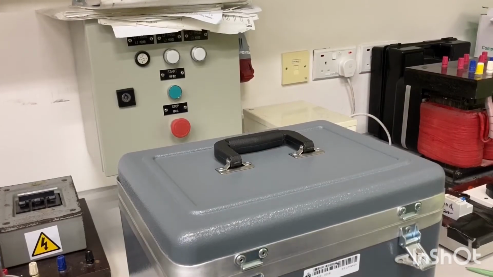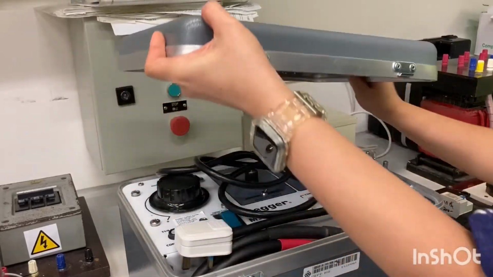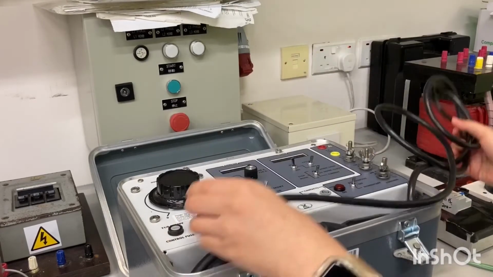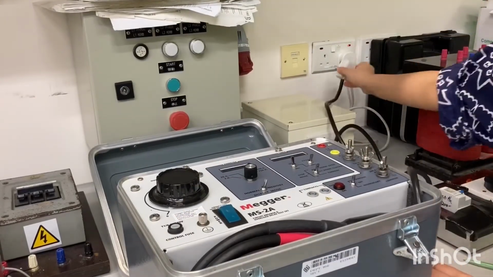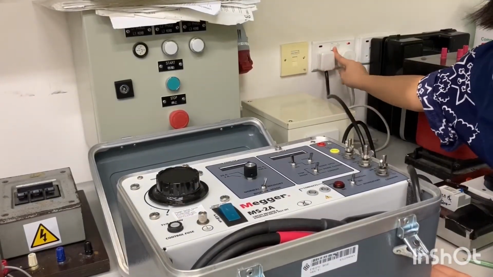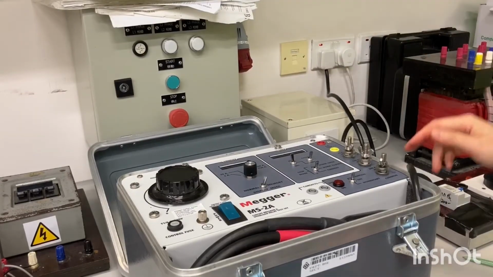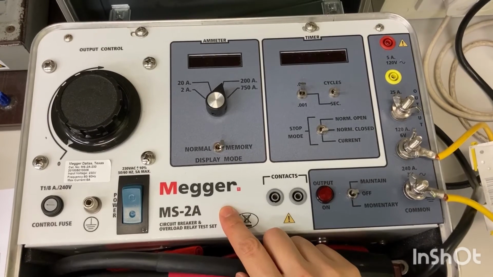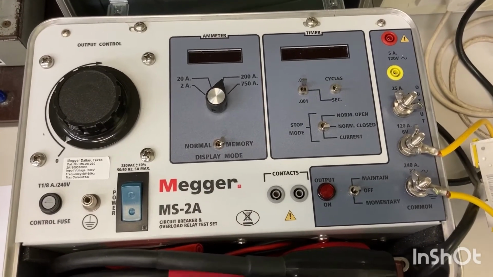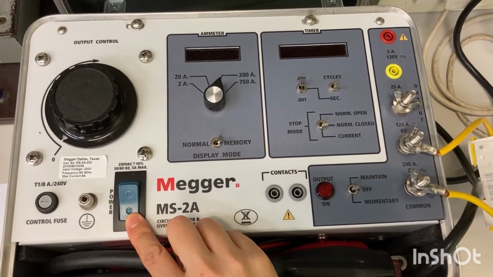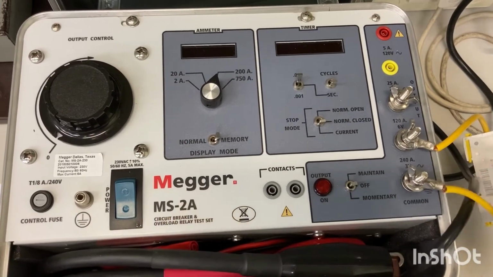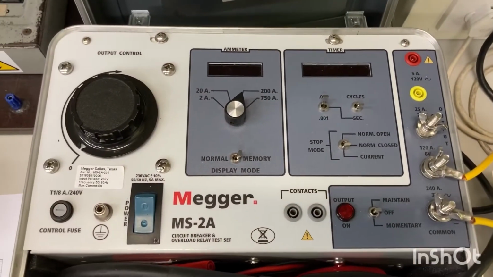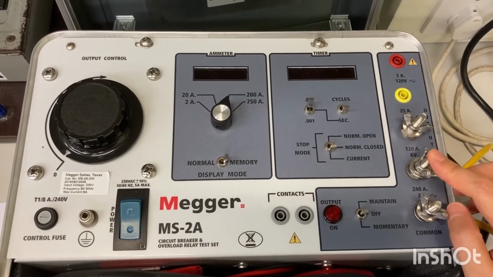Okay, now let's start the experiment. In this experiment, we are going to use this mega test set and try to inject different current values into the MCB and see how fast the circuit breaker will trip. So this is the mega test set. This is the power button. And we will connect the circuit breakers using these two terminals.